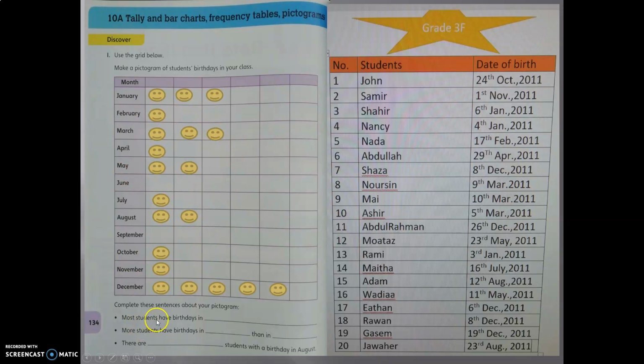So most students have birthdays in... In which month do you have a lot of students born? December, yes. And more students have birthdays in March than in April. Okay, and there are 2 students with a birthday in August.